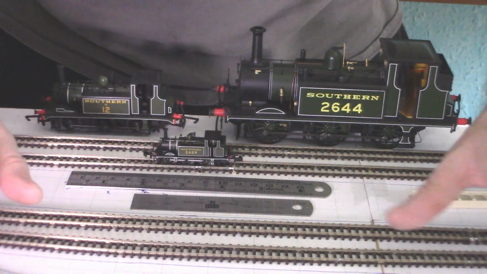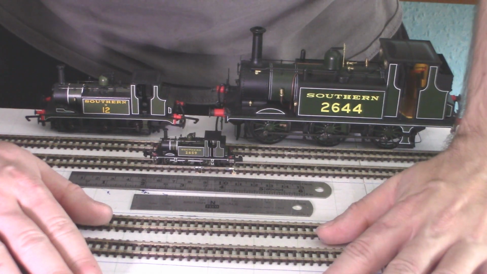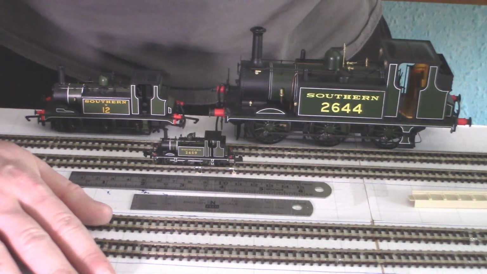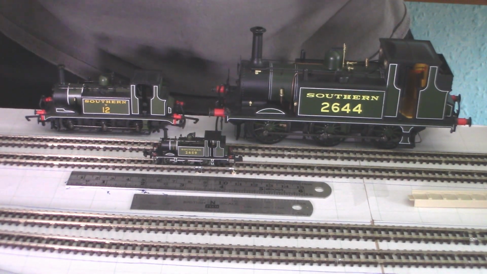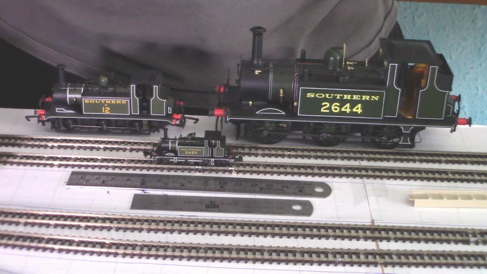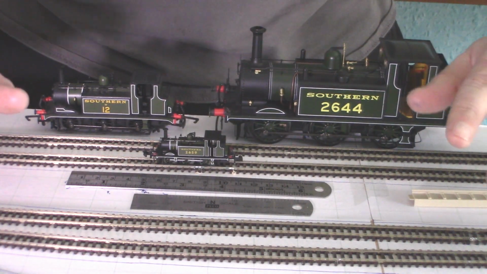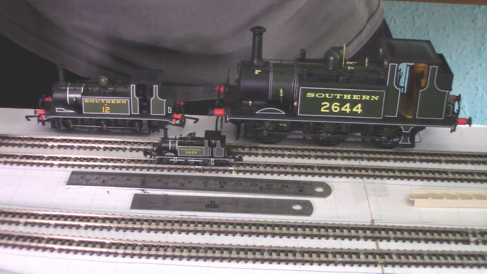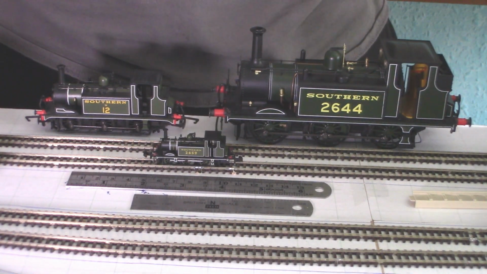So for my layout here, if I did a double O Gauge layout, I would basically have far less track and points and all that lot to play around with, and with O Gauge I would not be able to build a layout on my bunk bed. It would not be possible because it just needs so much more room.